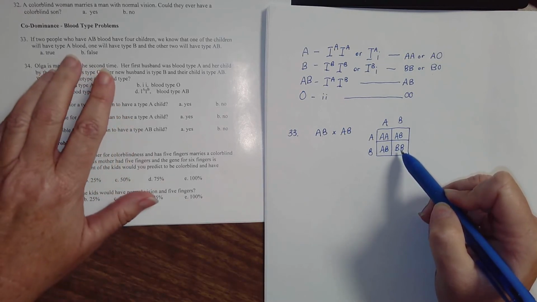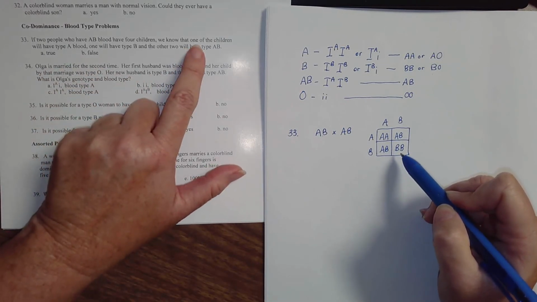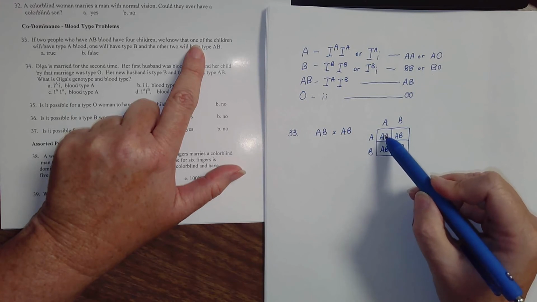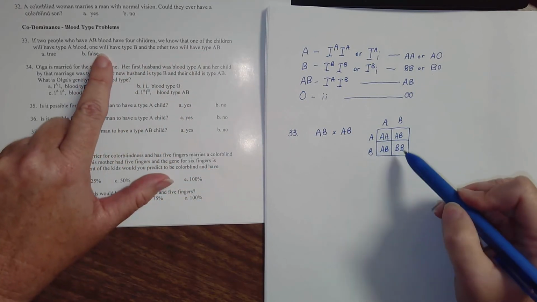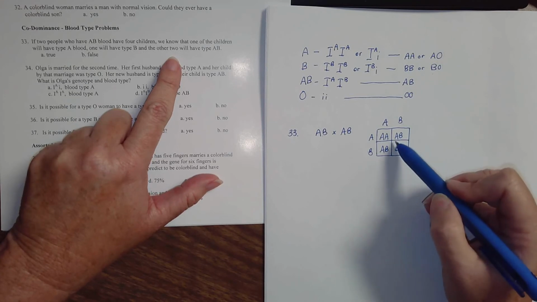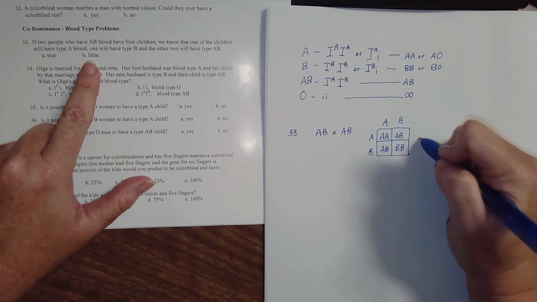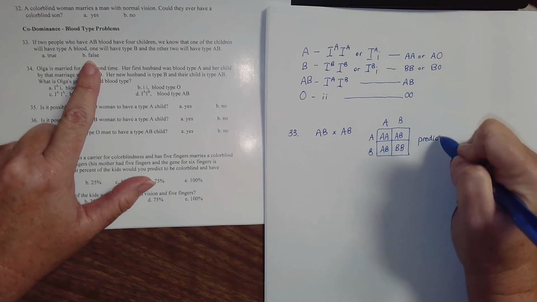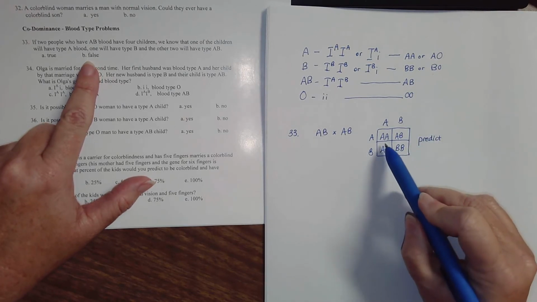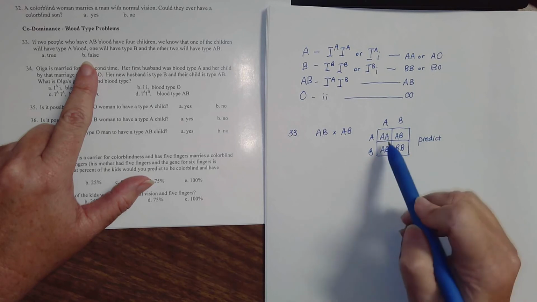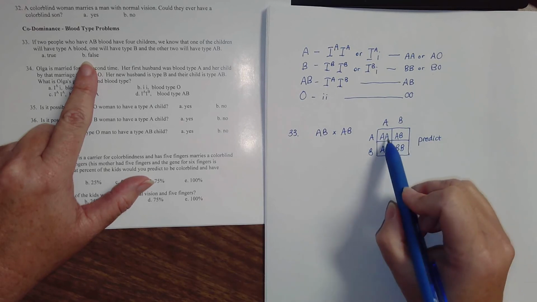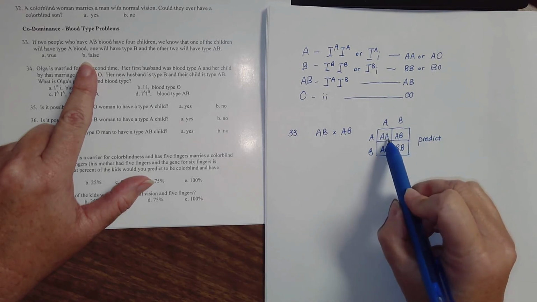So the question says, we know that one of the children will have type A blood, one of the children will have type B blood, and 2 will have AB. The answer is actually false. Even though this is what we predict, it's not what we know. They could have 4 kids who all have type A. That's not a real likelihood, because what that would be is they have a 1 in 4 chance of getting type A once.